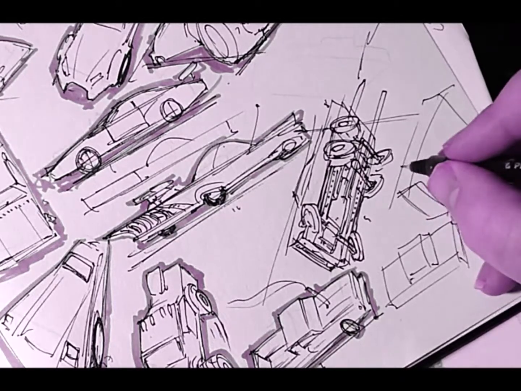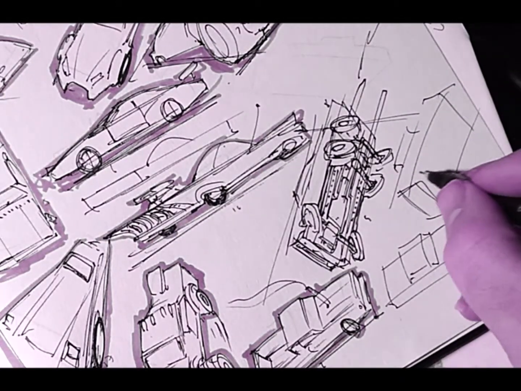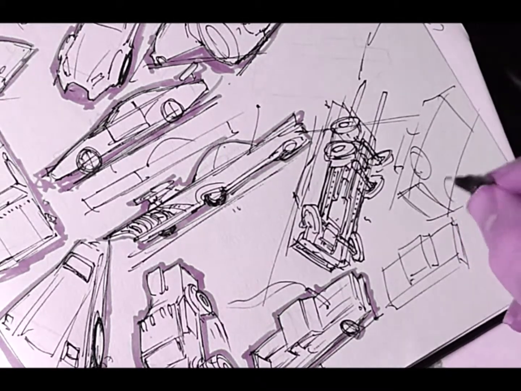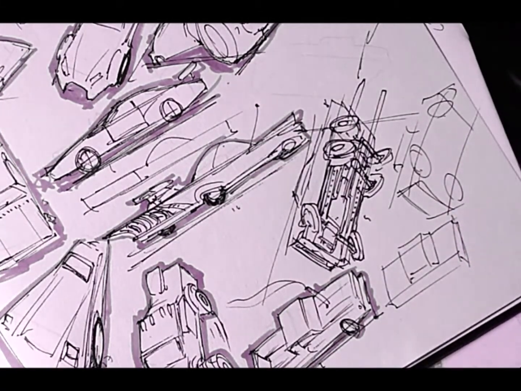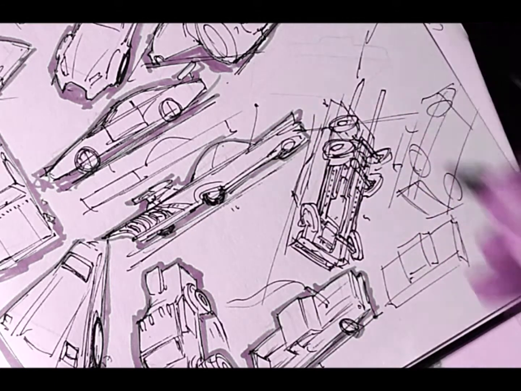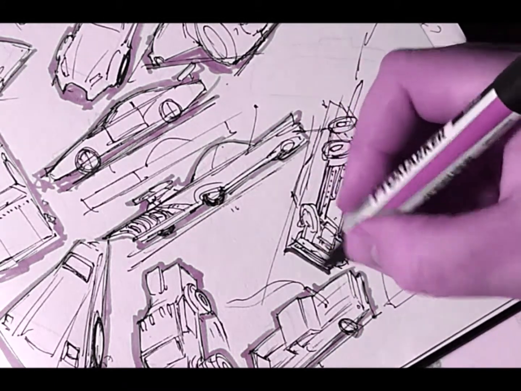Then from the circles, you can just do like that. Okay, I'll take a lot of practice, that one, but let's do one more. Just highlight in blue.